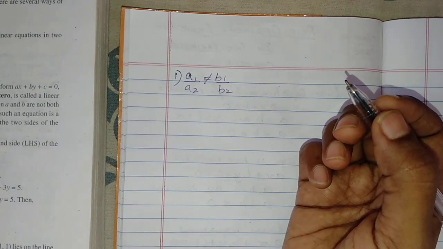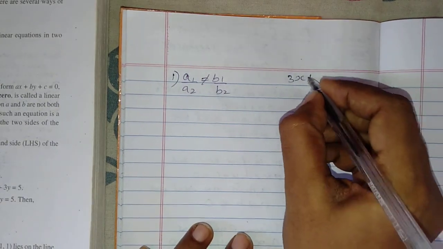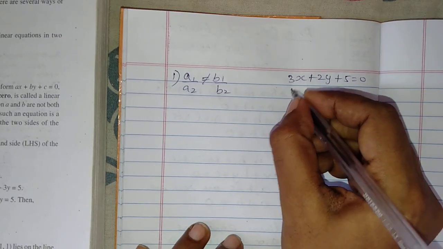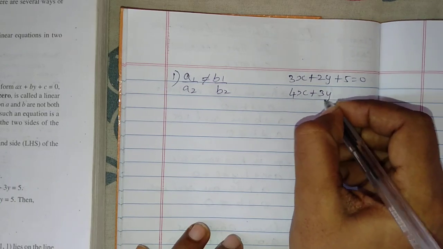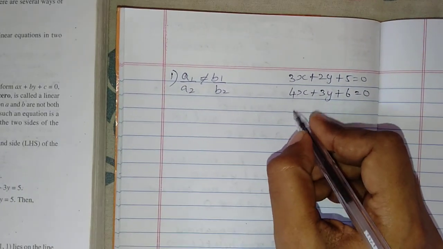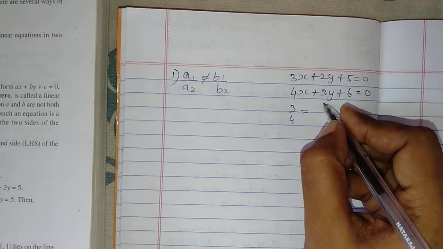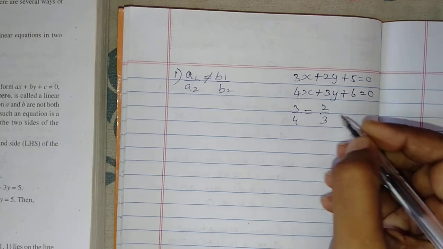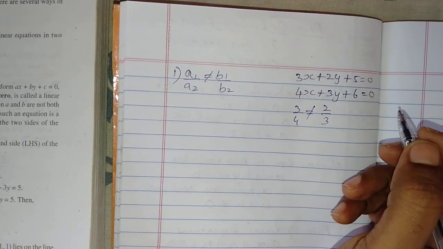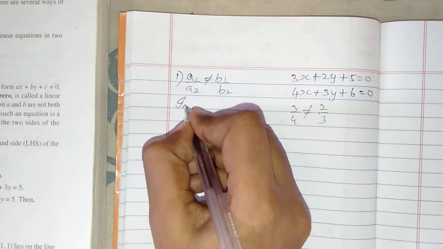If you have an equation saying 3x plus 2y plus 5 is equal to 0 and the second one is 4x plus 3y plus 6 is equal to 0, then a1 and a2 will be 3 and 4, b1 and b2 will be 2 and 3. Obviously they are not equal to one another. So these kind of equations will give you intersecting lines.